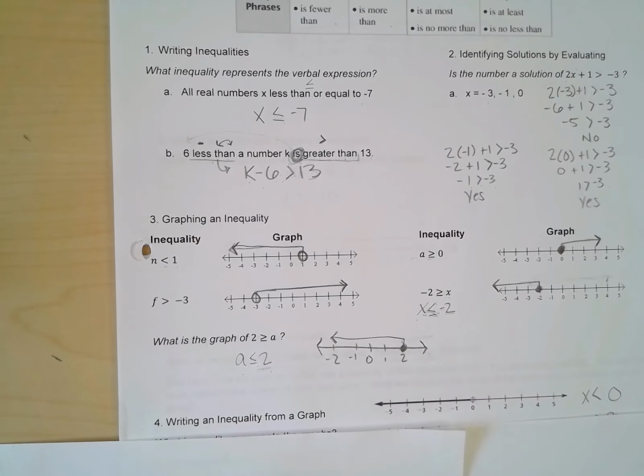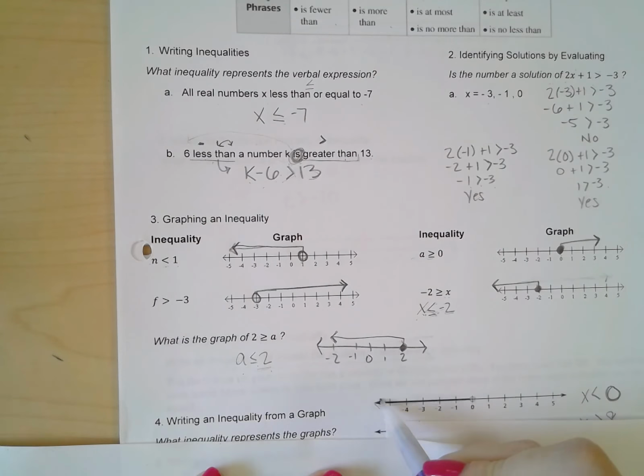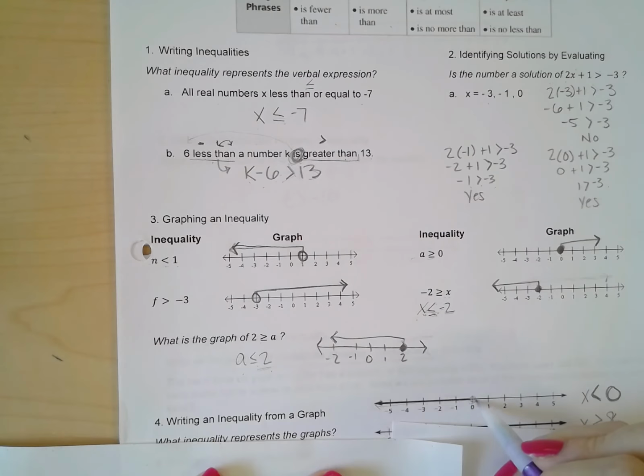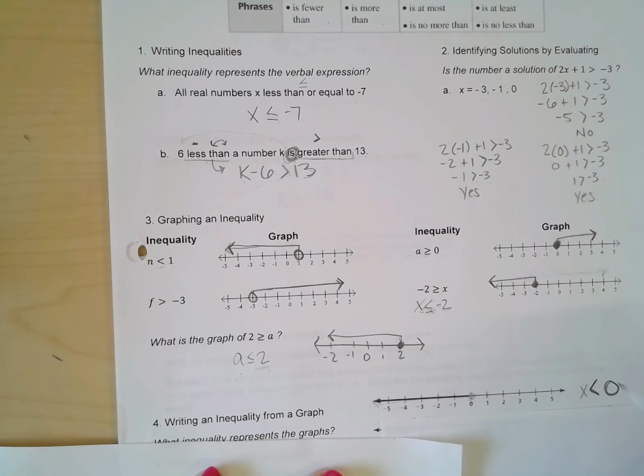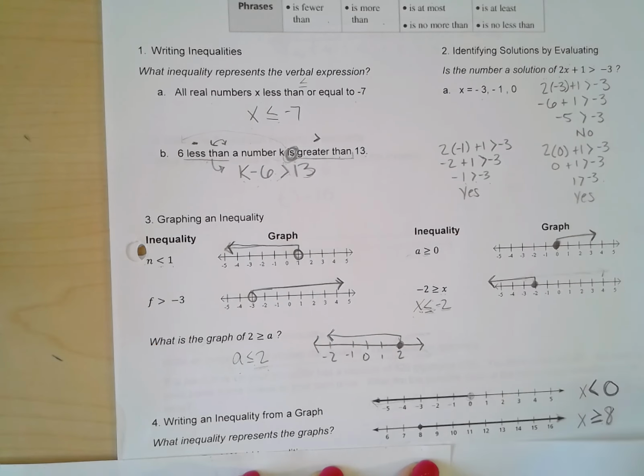Okay, writing an inequality from a graph. So this graph starts at 0. That's where the dot is. So my number I know is going to be 0. And it's pointing to the left. And so it's going to be a less than. And it's an open dot, so there's no line underneath it. So that'll just be x is less than 0. And this next one is a closed dot at 8. So there should be a line underneath and an 8. And the arrow is pointing to the greater than numbers, so it should be a greater than sign. So x is greater than or equal to 8 would be my inequality.